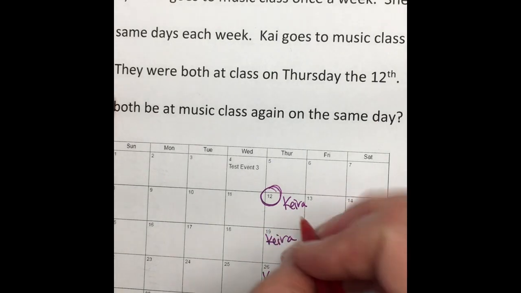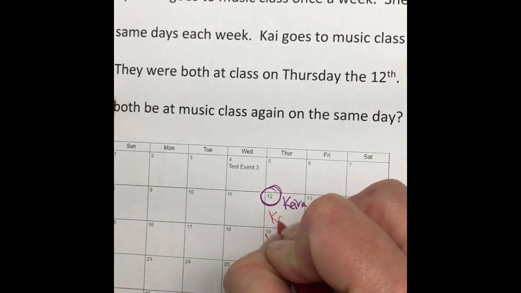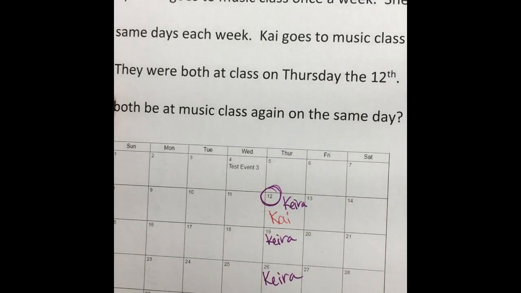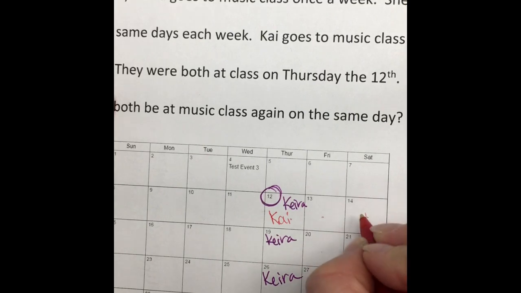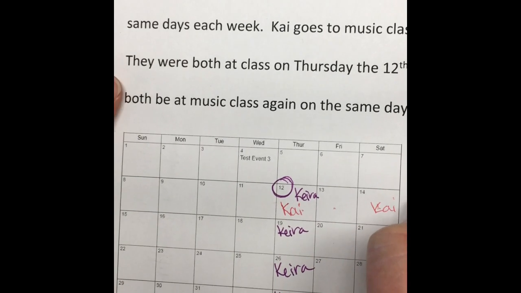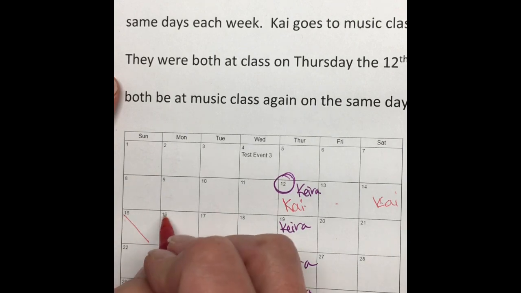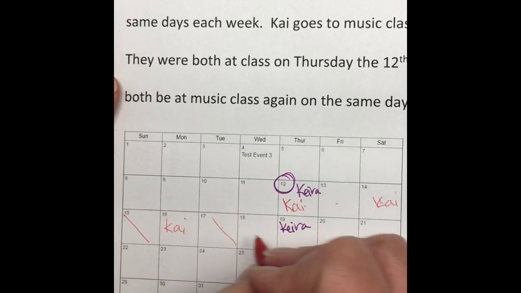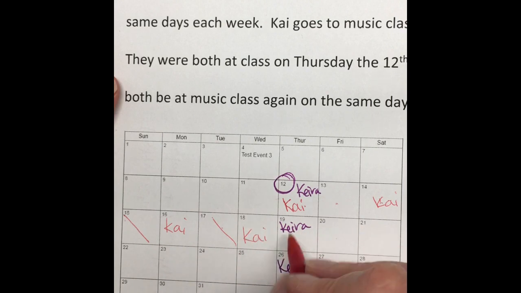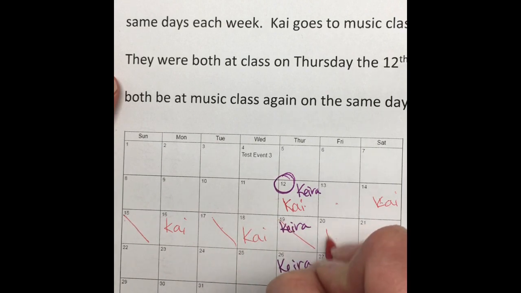Now it says Kai goes every other day. So if they both happen to be here on the 12th, we could start with Kai on that date. Every other day means he doesn't go the next day, but he goes the following day. Then he doesn't go the next day, but he goes the following day. Oh, he doesn't meet her there.